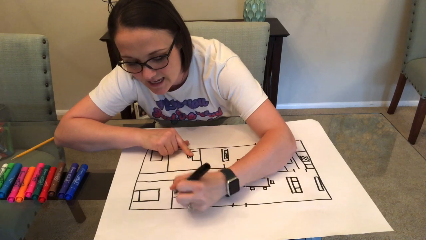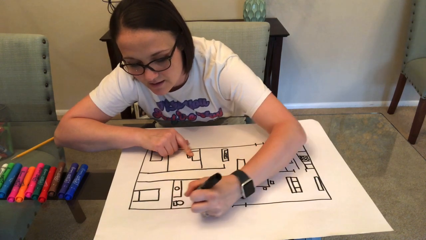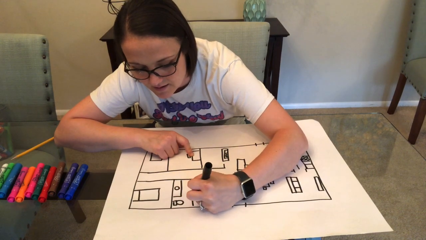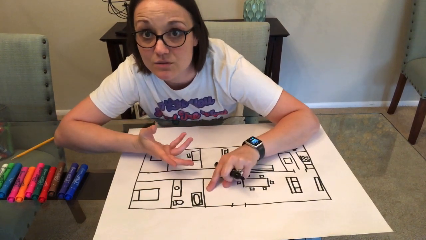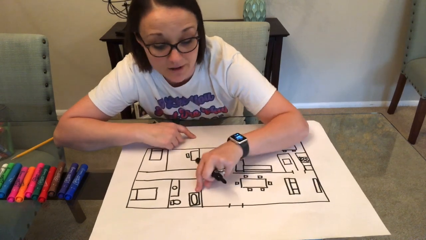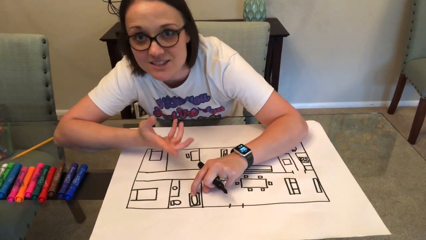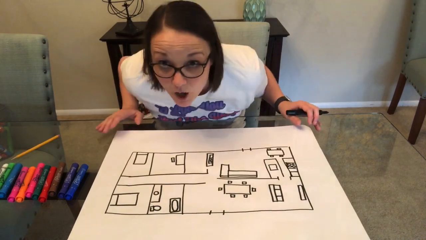So I'm gonna put a sink. I'm gonna put a toilet. And a bathtub. I'm just using shapes that I know how to make. I'm not like the super best drawer in the world, but I can make a rectangle and an oval, right? And you can too. So just draw the main shapes. All right, so that's my map of my home.